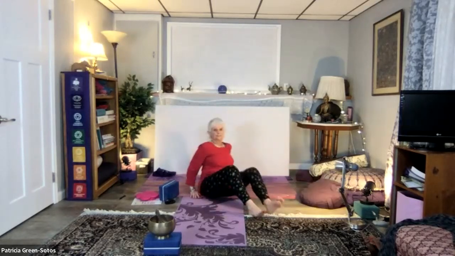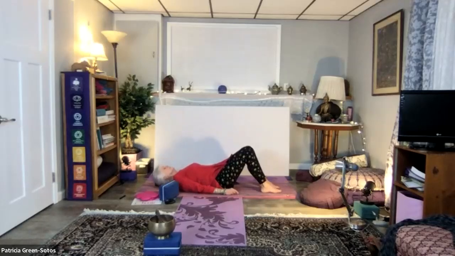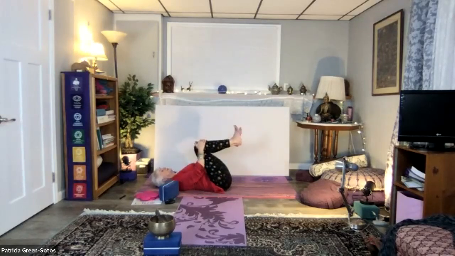And making your way into constructive rest on your back. Arriving in constructive rest, the feet, back of the pelvis, back of the chest wall, back of the head. Relax your jaw. Open spaciousness across the whole head. Then bring your knees into your chest. Give yourself a rock and a roll.